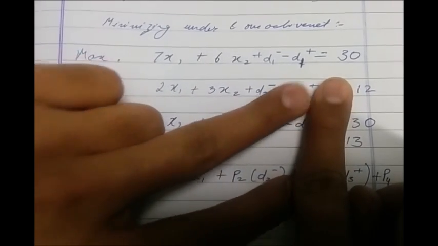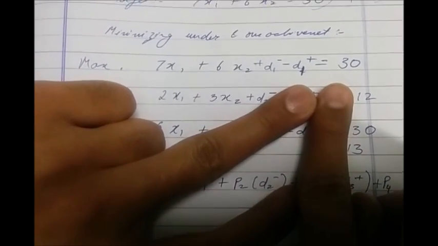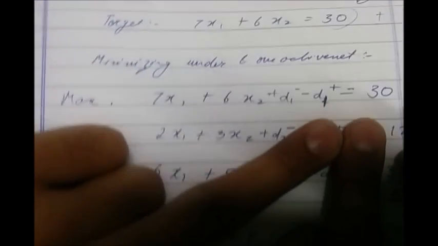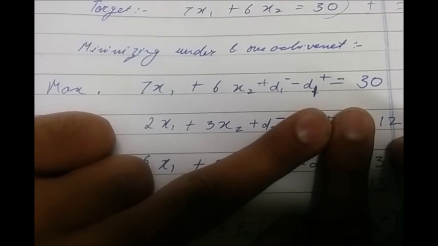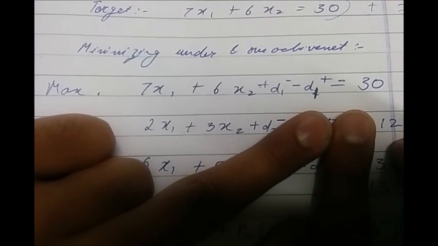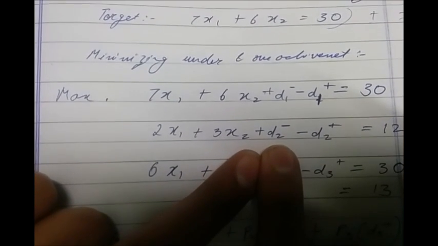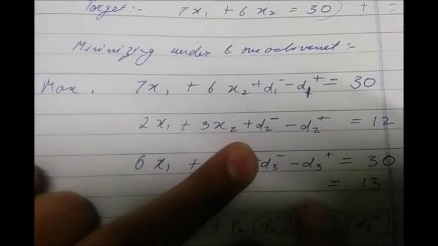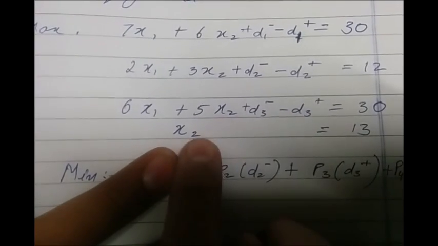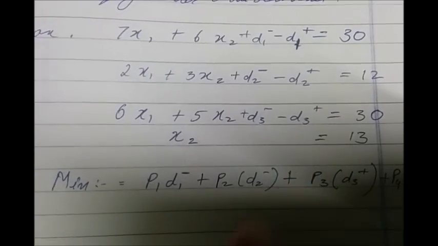Similarly, if I underutilize the first resource, then I won't be able to utilize the entire 12. So it will be something say 10. Then I will need to add that remaining 2. So that's why underachieved will be added and the overachieved will be subtracted. The same will be for this. Now this I am leaving for you to do.